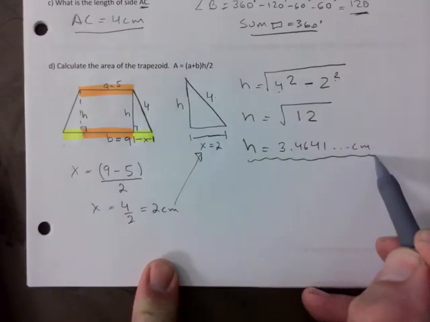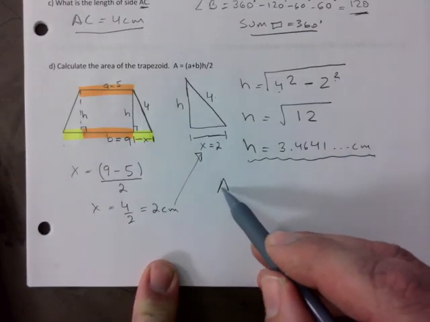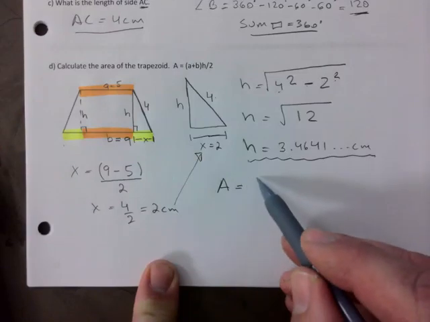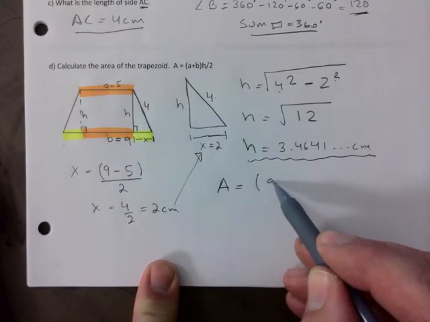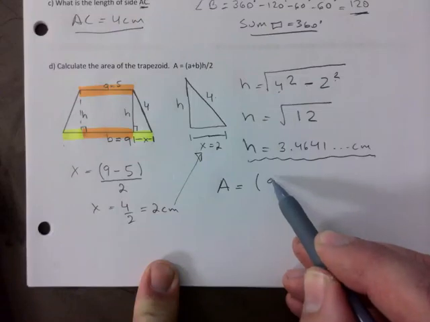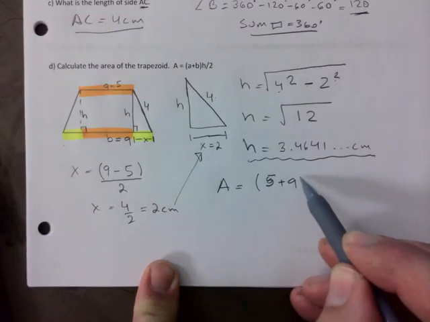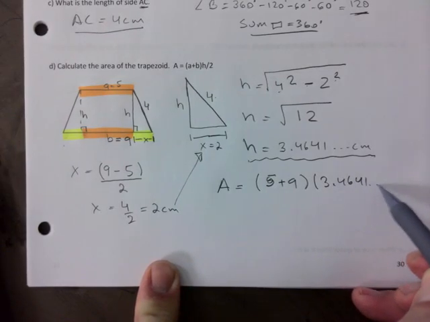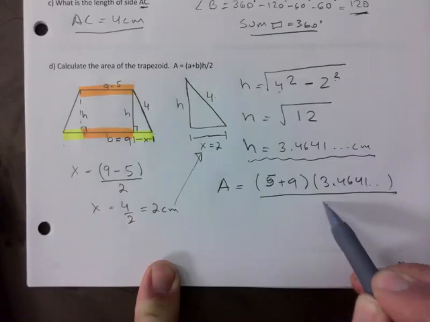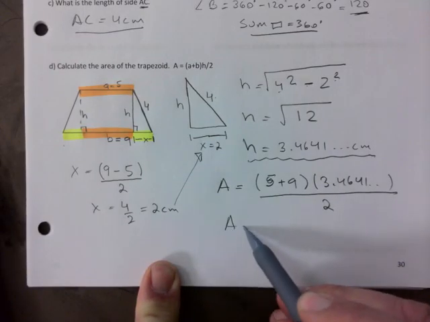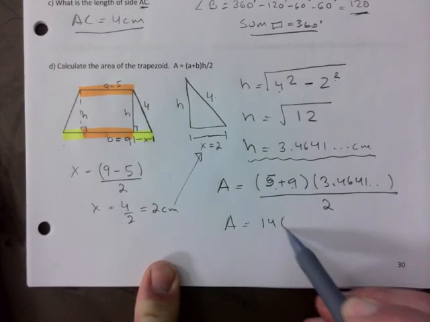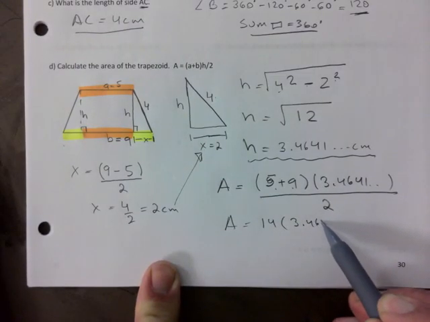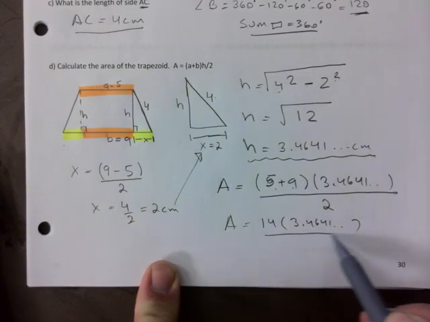This is important to my operation here because the area, remember, area is A plus B, 5 plus 9, multiply that by the height, and then divide that answer by 2. That's 14 divided by 2.